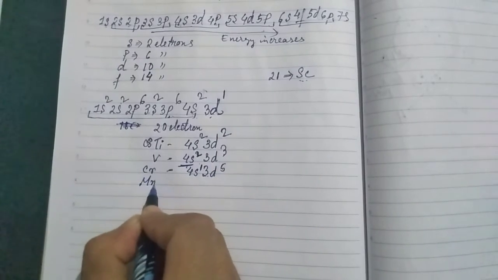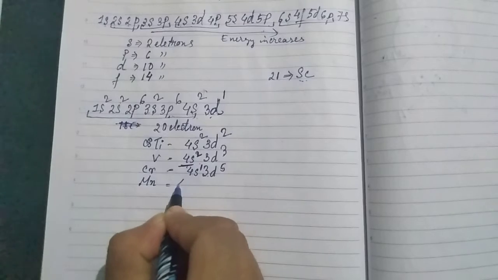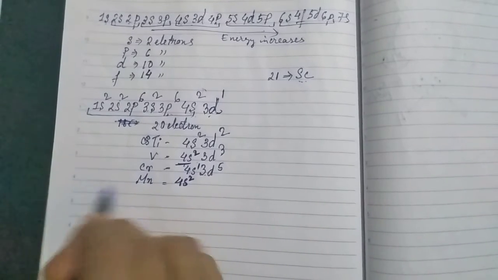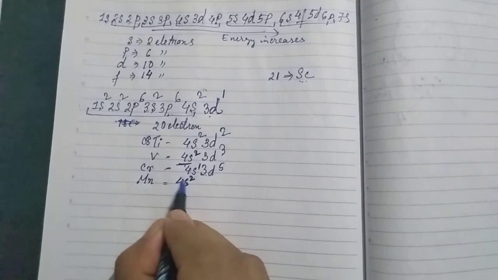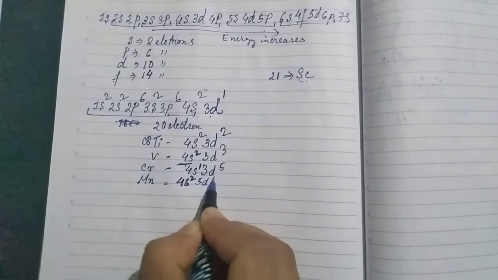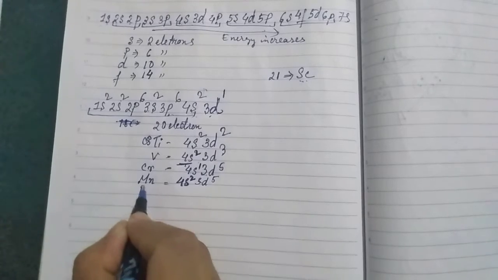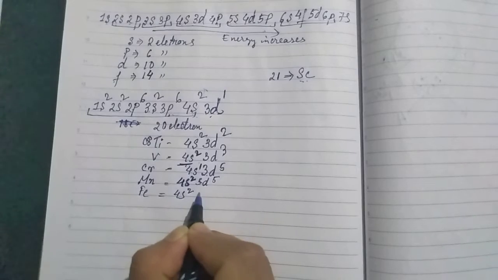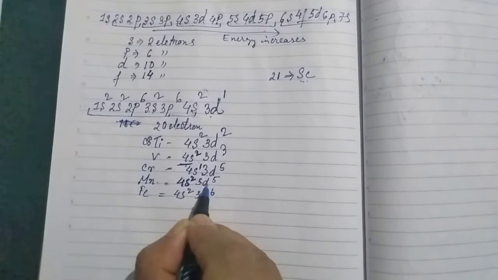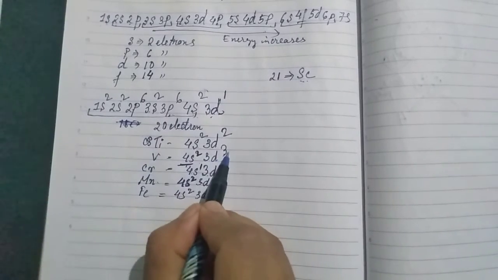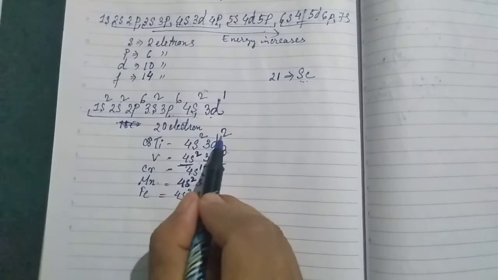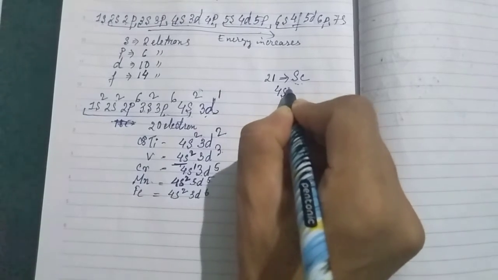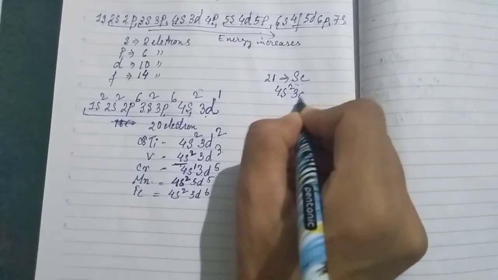Now comes Mn, manganese. Manganese has how many? 25. Up to 4s2 we know it is 20. We have not written the rest, we have just written the outermost, up to here 20, 25, so 3d5. Next, iron, how much is it? Up to 4s2 it is 20, then 26, so 3d6. 25 is d5, 23 is d3, 22 is d2, 21: for scandium we have 4s2, 20 up to here, and 3d1.